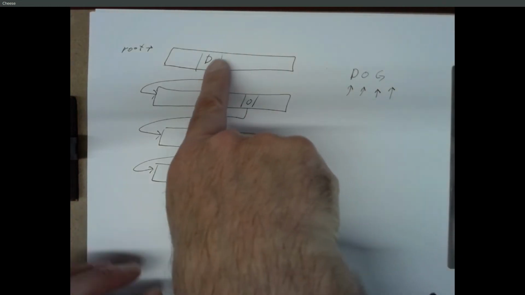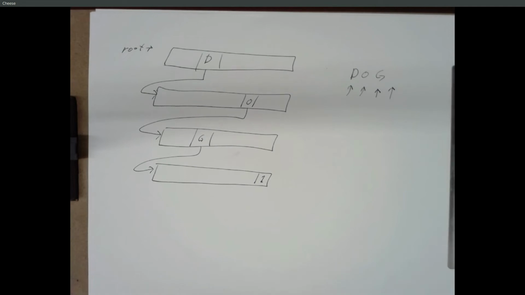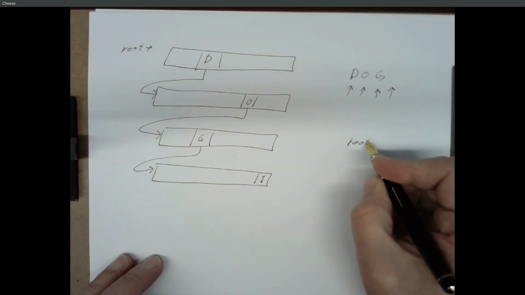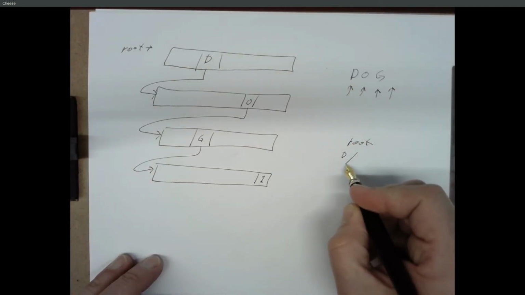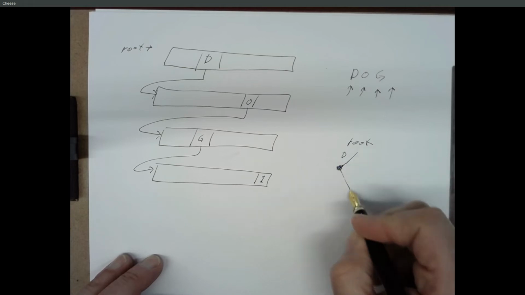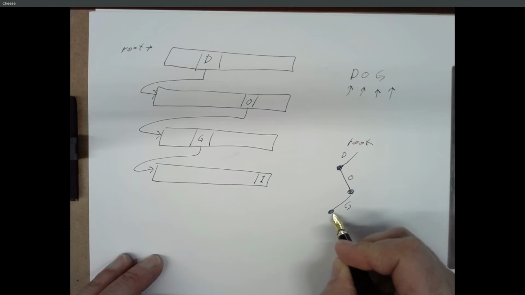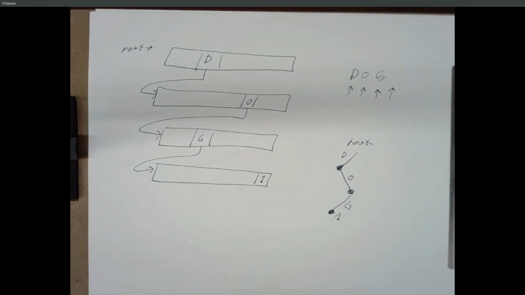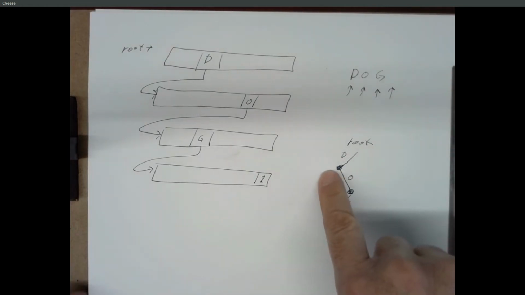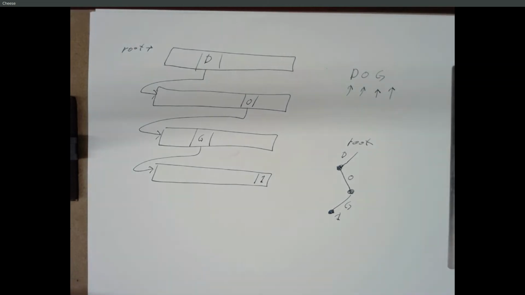So go letter by letter and just keep following links, and what you're doing is you're going down a tree. Starting at the root, you follow a link to another node, another node, another node, and then you check the end of string. So you're basically traveling down the tree.